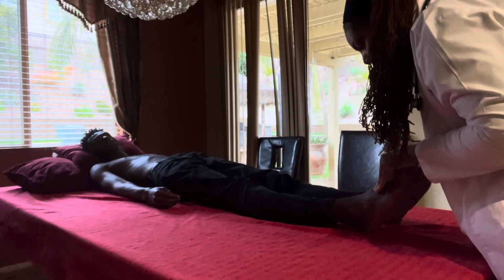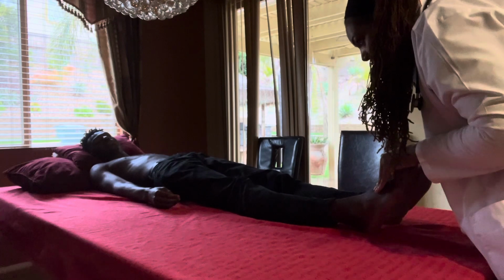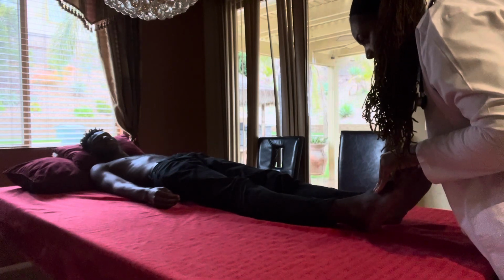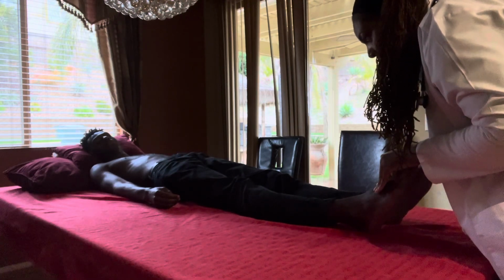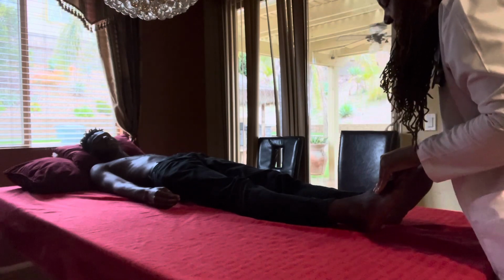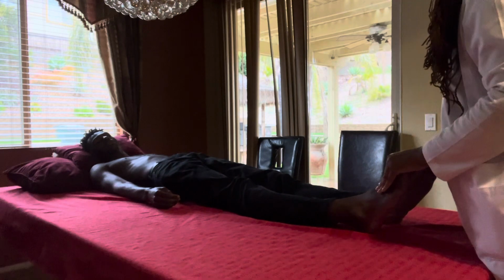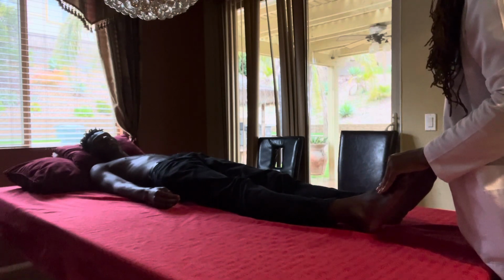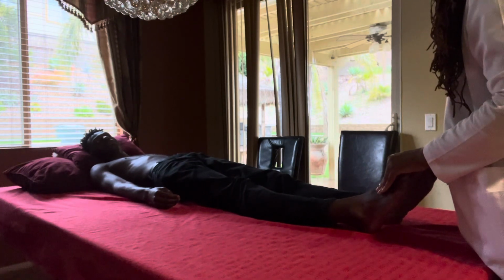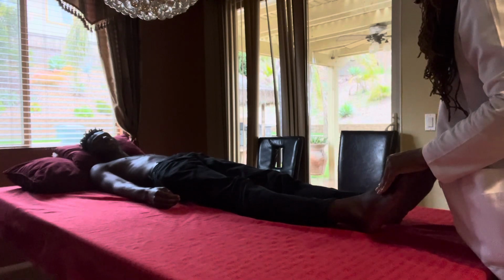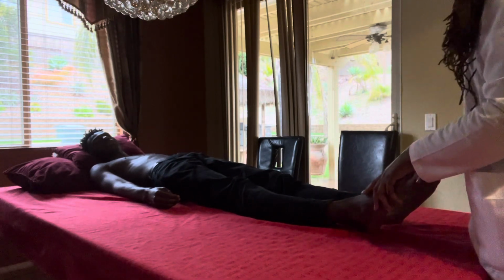So this is the dorsal tibialis. Oh no, this is the dorsalis pedis. This is the dorsalis pedis, and it's regular and +2.